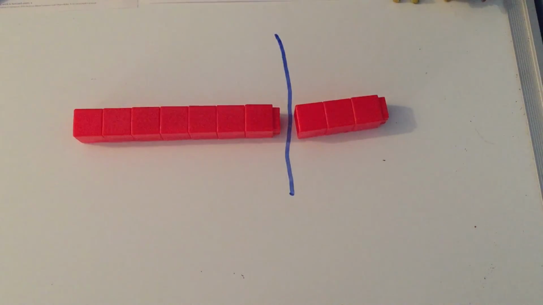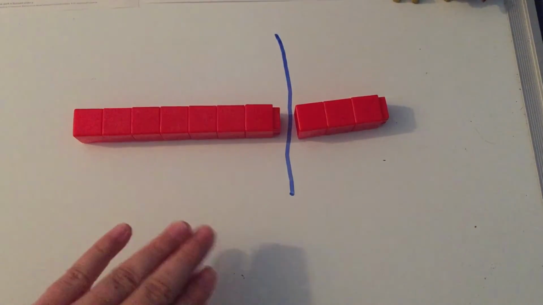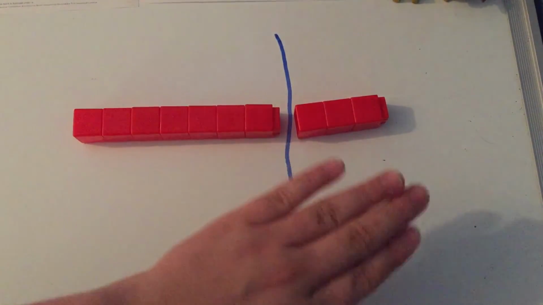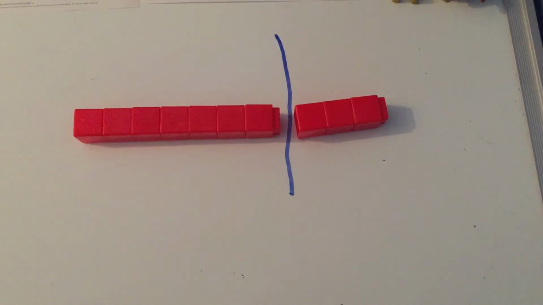So I had 10 grapes. I ate 3. I have 7 left. What did I do to show how many I took away? I broke it apart and I drew a line. Those are 2 ways to show taking away when you're using cubes.